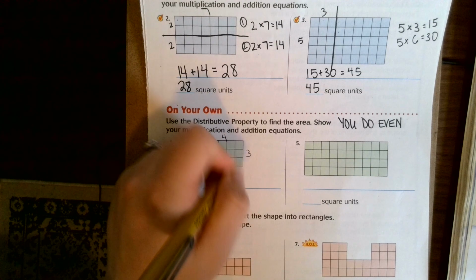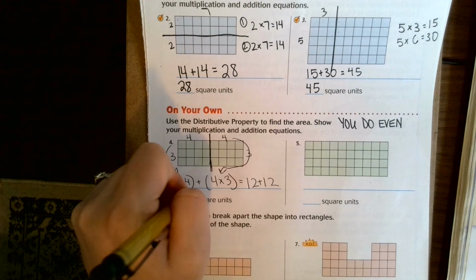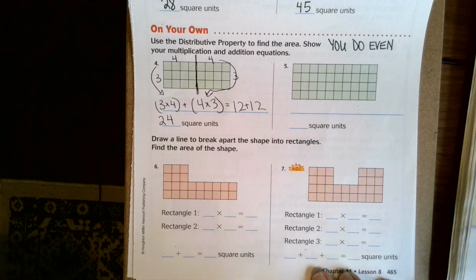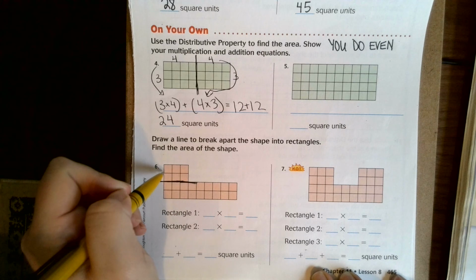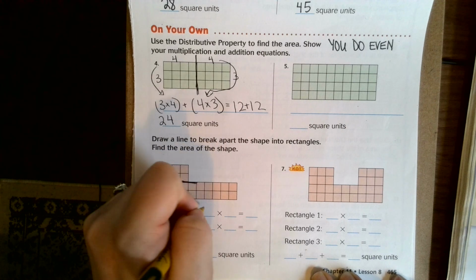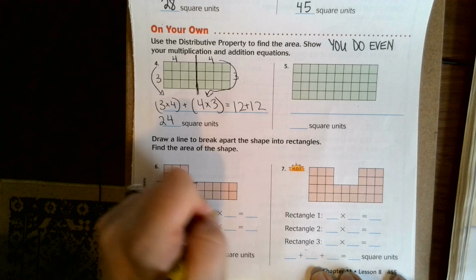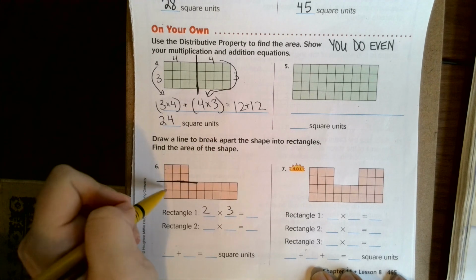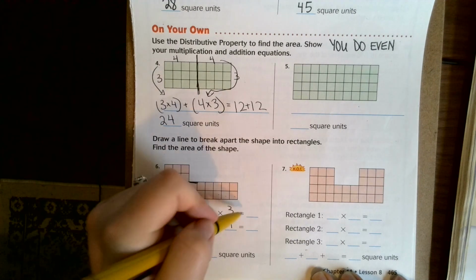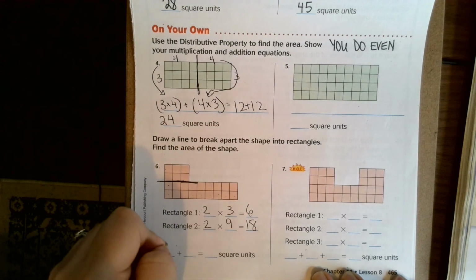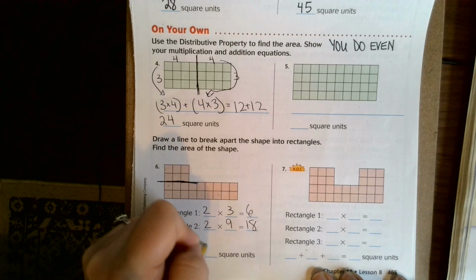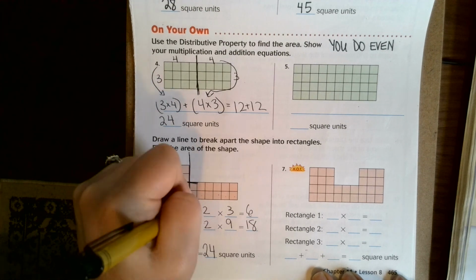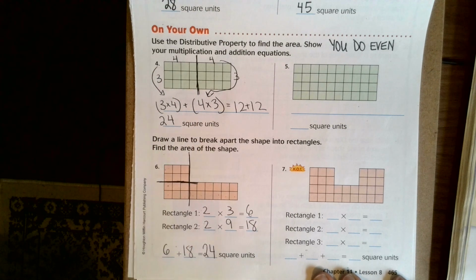All right. Question 6 says, draw a line to break apart the shape into rectangles. Find the area of the shape. So if here is my shape, I'm going to split it where I can form 2 rectangles. So here's one on the top. That's a 2 by 3. And then we have a 2 by 9. So 2 times 3 is 6. 9 plus 18 equals 24. Now, could you have also decided to do it this way? So gotten 24 as the total area.